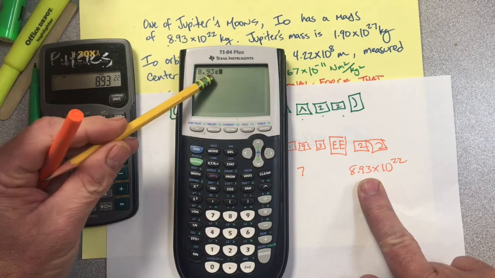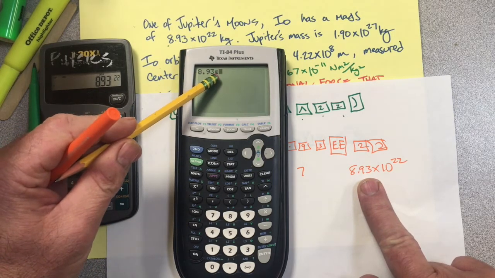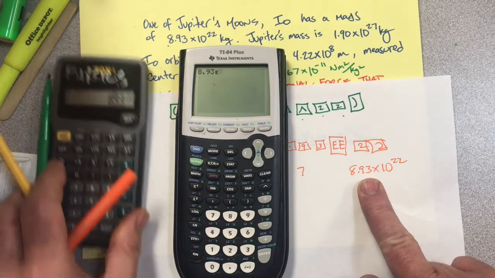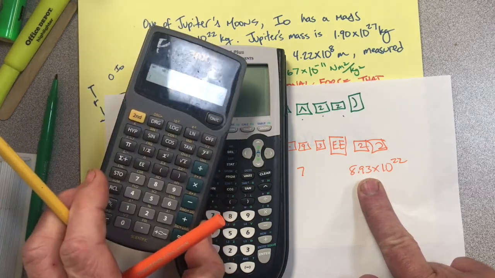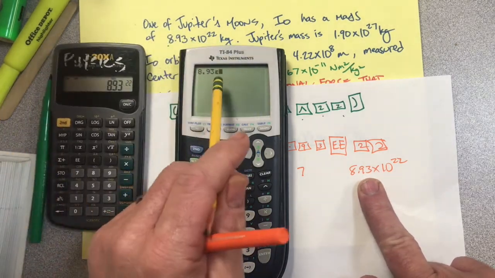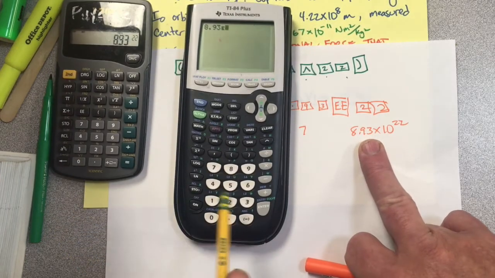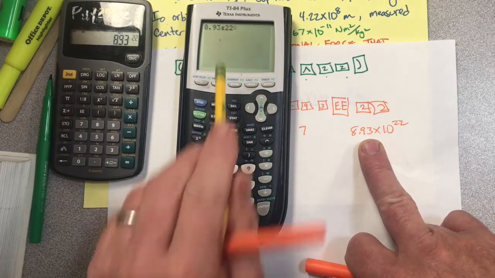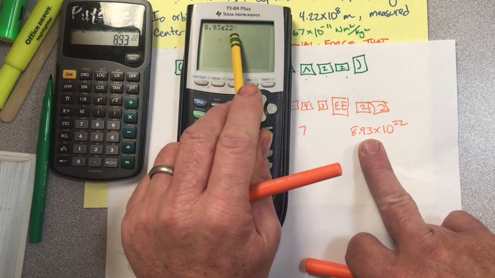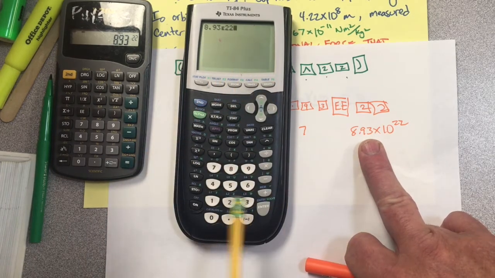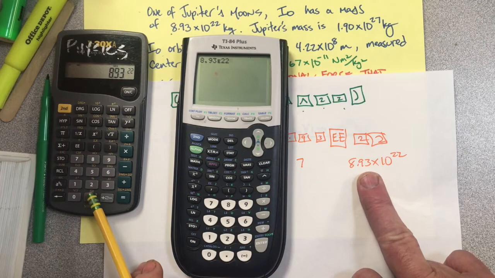Now on these calculators, a capital E shows up, not little zeros like on this calculator a minute ago, but this E means times 10 to the. Now we only need to enter the exponent, which in this case is 22. And that is 8.93 times 10 to the 22 properly. You do not need to put it in parentheses.